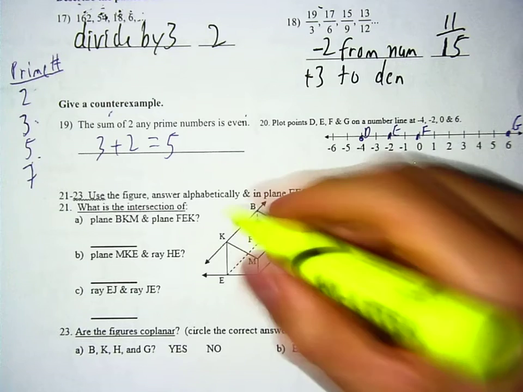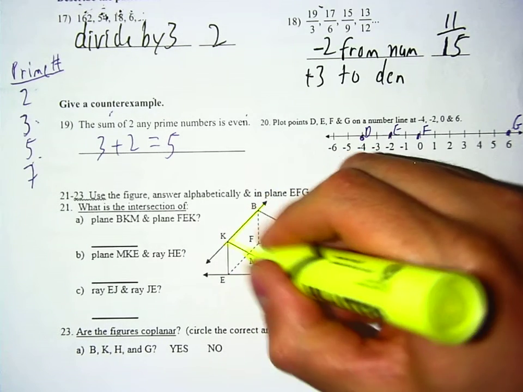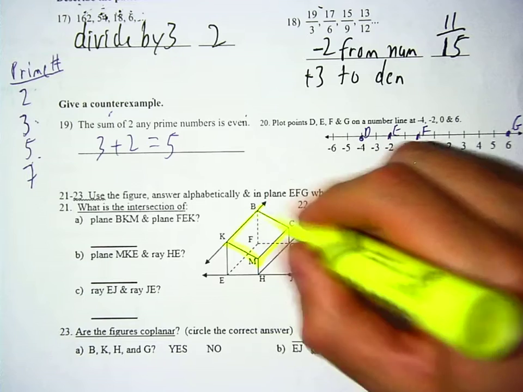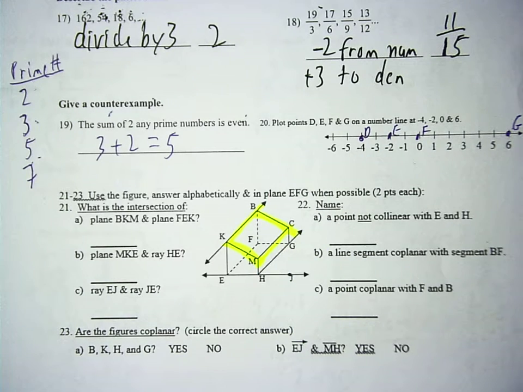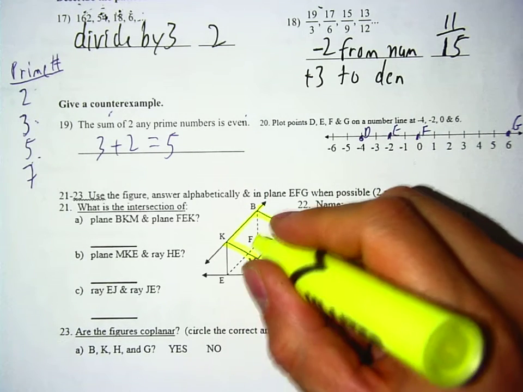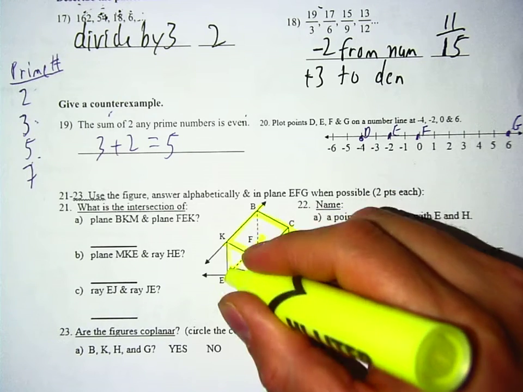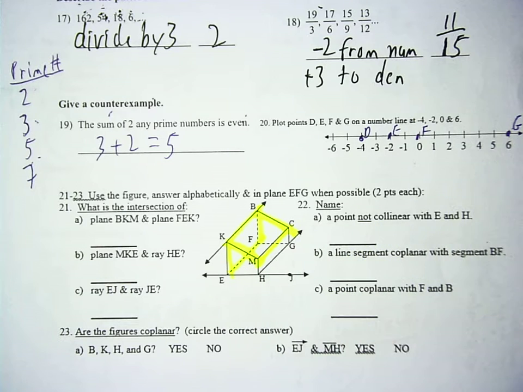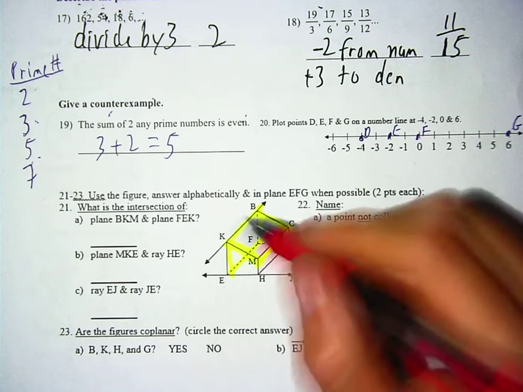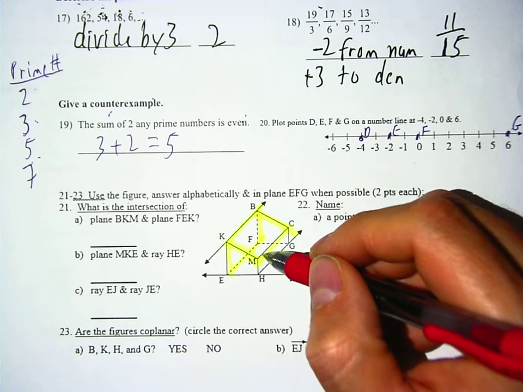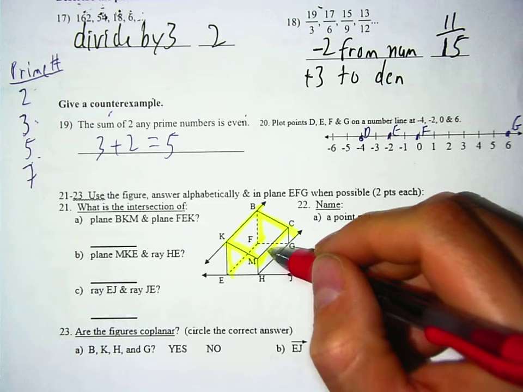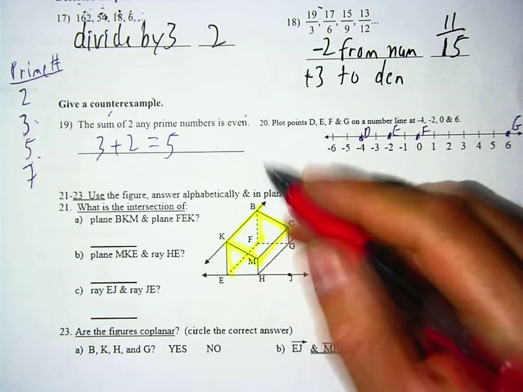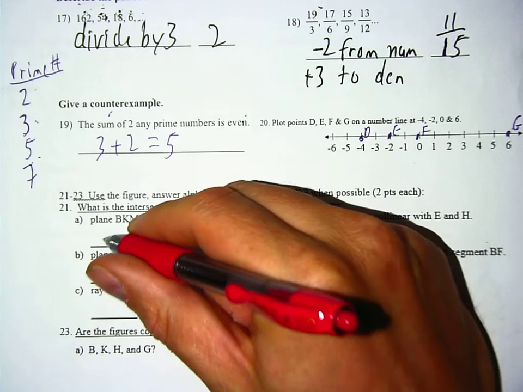Next thing, intersection of plane BKM and FEK. So BKM is the top of this box. There's BKM, the top of this box. And FEK is the left side of this box. And I said box, I mean, it's not really a normal box because it's got this trapezoid front and back, but it's got 4 sides, so it's kind of like a box. So what do they share in common? BKM, which is the top of the box, and FEK, which is the left of the box. Well, they share the line, BK.